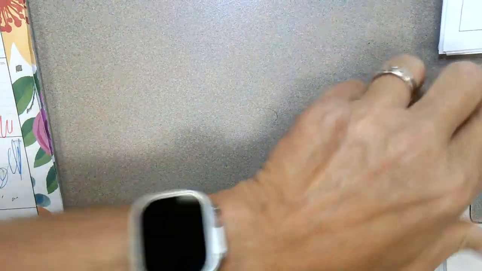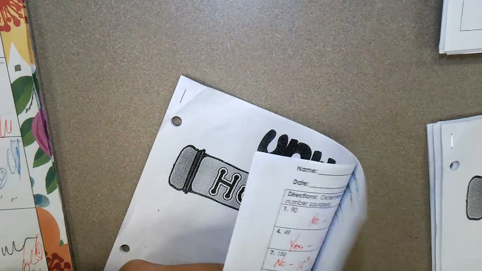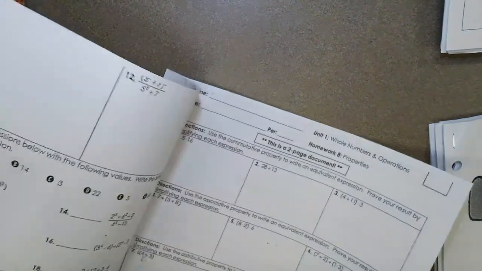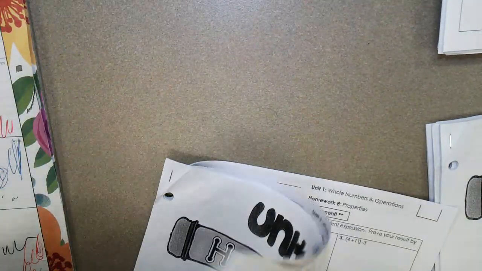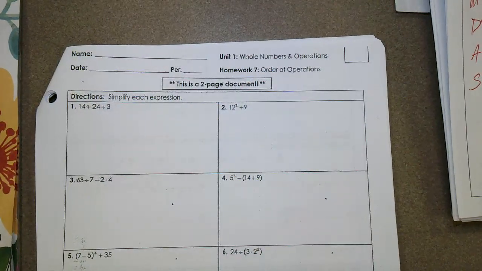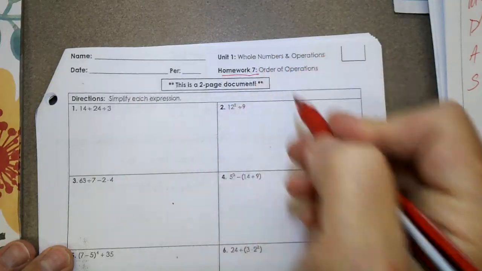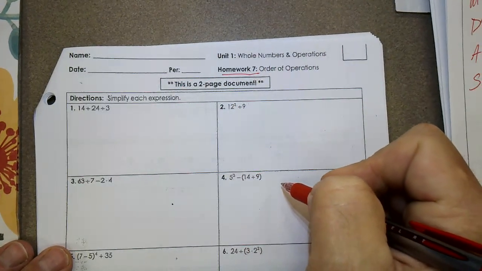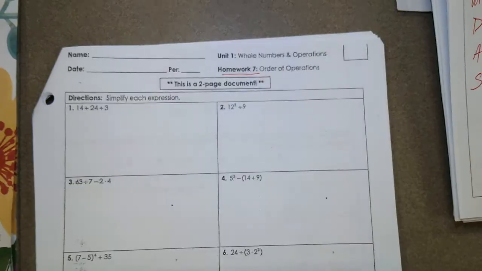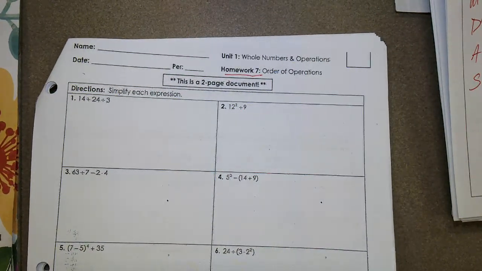Let's go ahead and check our answer key. Or excuse me, let's go ahead and jump into the homework. And in the homework, okay, let me show you where we're headed. All right, we got order of operations right here. Okay, so order of operations, homework 7. All right, and probably we'll cut this a little bit shorter than what it is, but right now we're going to start with 1 through 10 and then see how far we get.